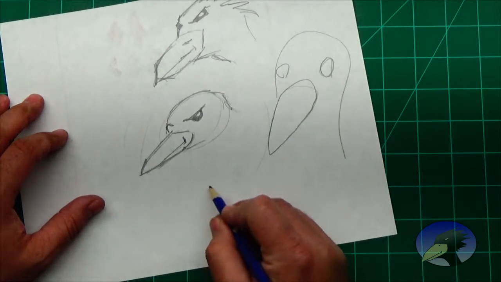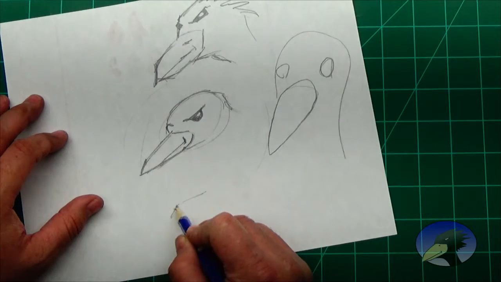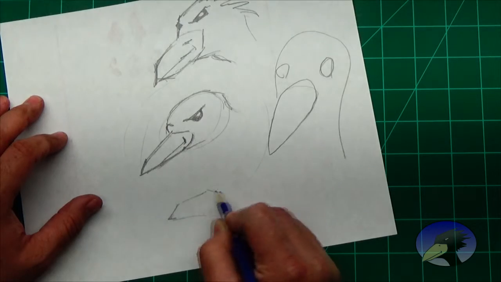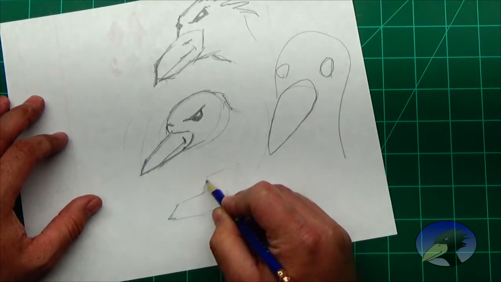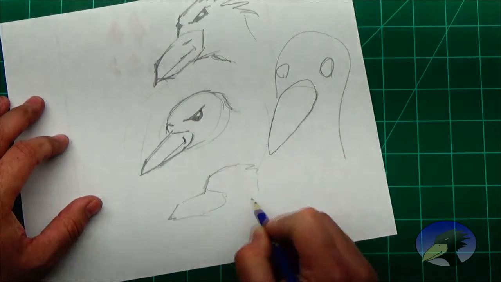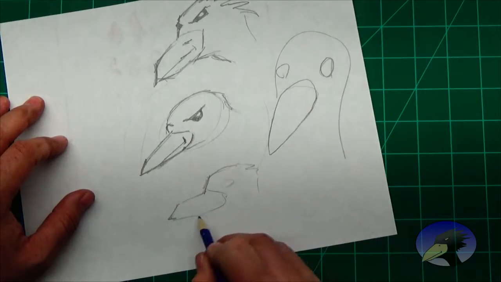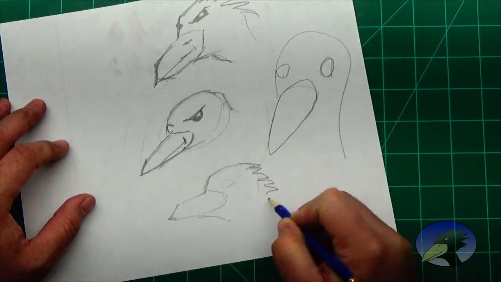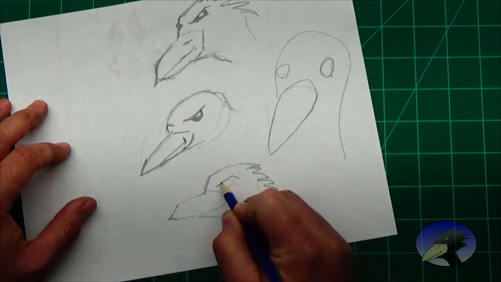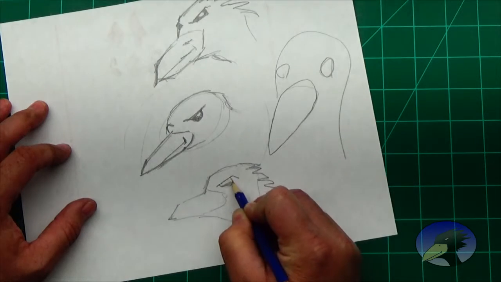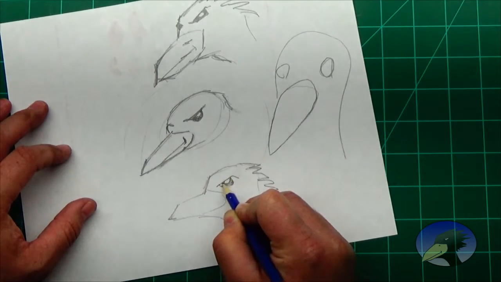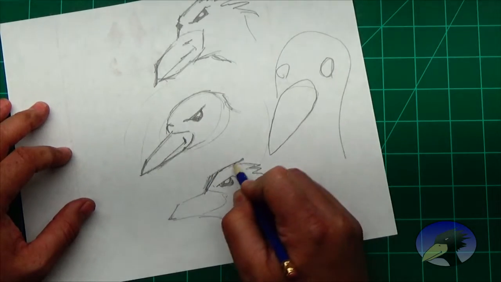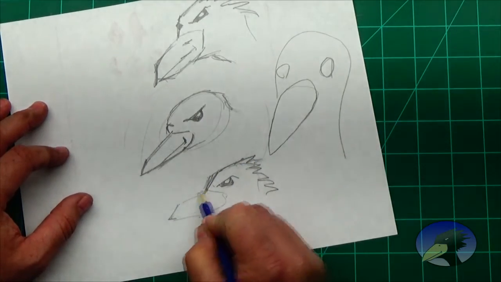So we can draw a profile. Let's see, if we're going to do a profile, it would probably be something like this and that. And so that would be a side view. I think I kind of like that. Make it a little bit more slanted, because our bird is fast, and slanted means fast.